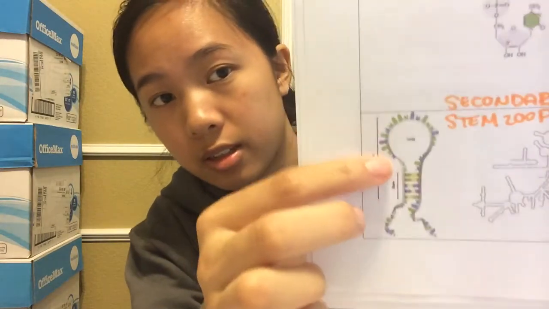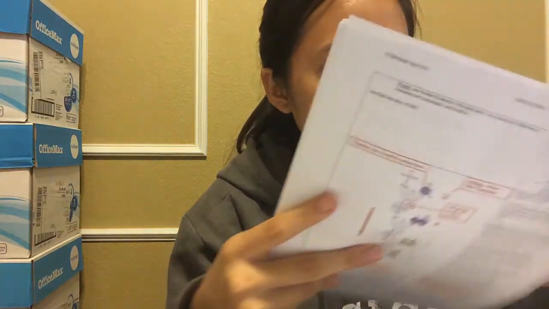This is what it looks like, secondary stem loop. It essentially is looping back on itself to form internal self-base paired structures. And that's it for lecture 4. Moving on to lecture 5.